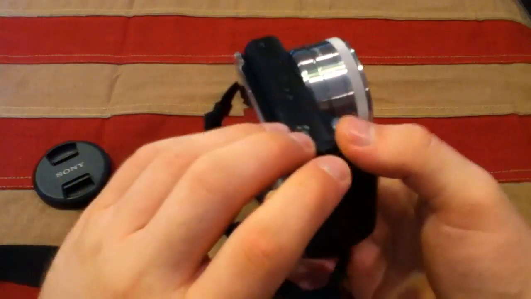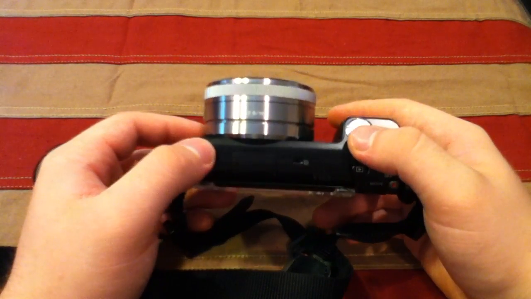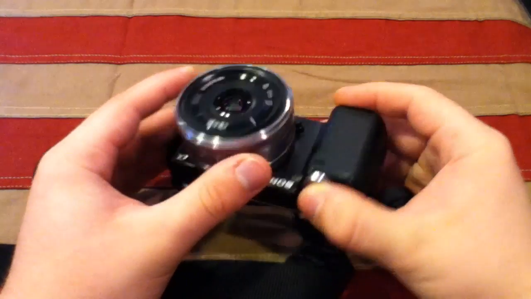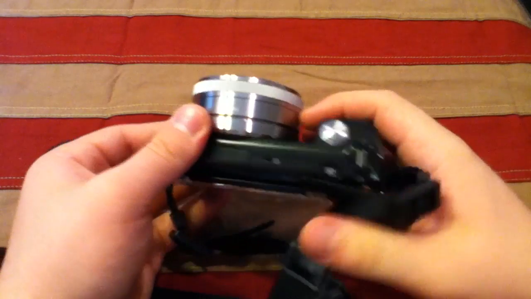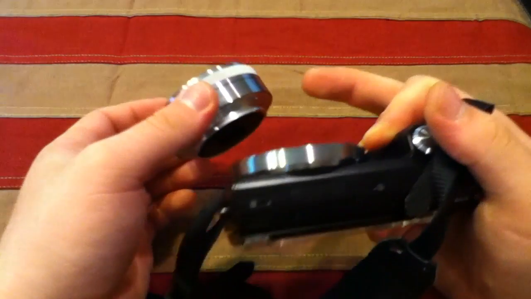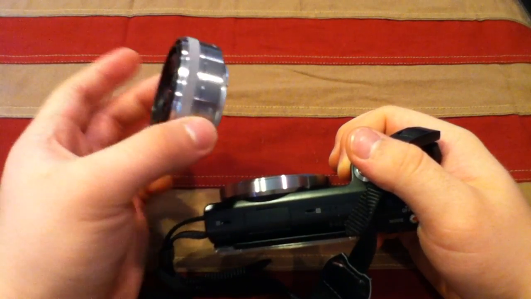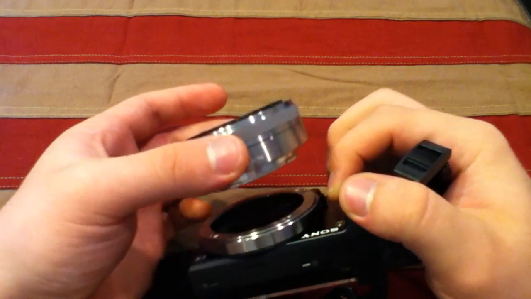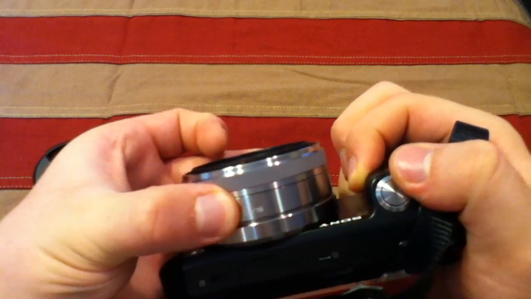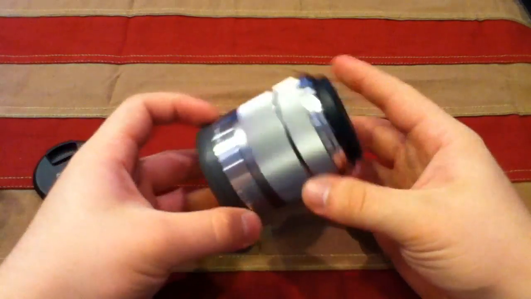Now I'll just give you a quick look at some of the lenses I have. I might break them into their individual reviews, just tell you a little bit about them. But like I said, this is the 16mm pancake. It's a kit lens. When I purchased the camera, I got it with this 16mm and the 18 to 55 zoom, which is right here.